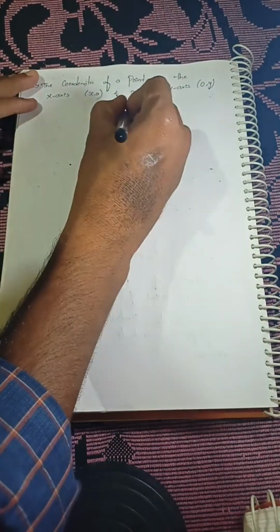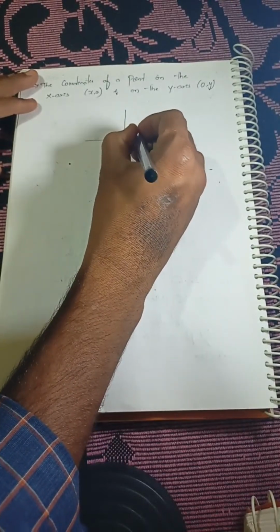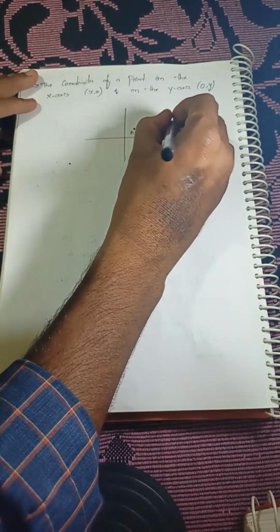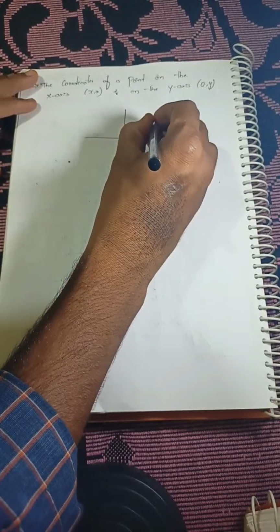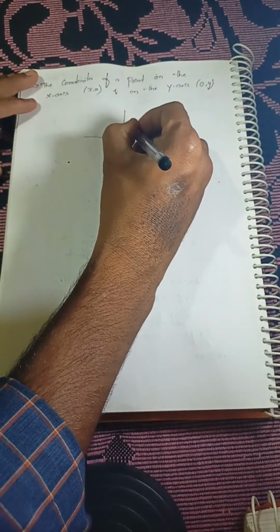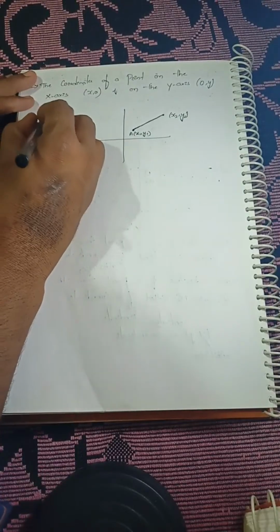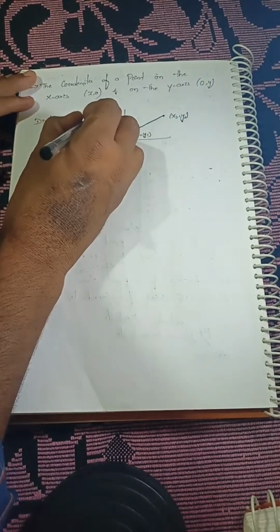Now see, this is a Cartesian plane. If I take a point as x1 comma y1, and somewhere another point x2 comma y2, the distance from the first point to the second point is given by the distance formula. So what is the distance formula we are writing? Distance formula.